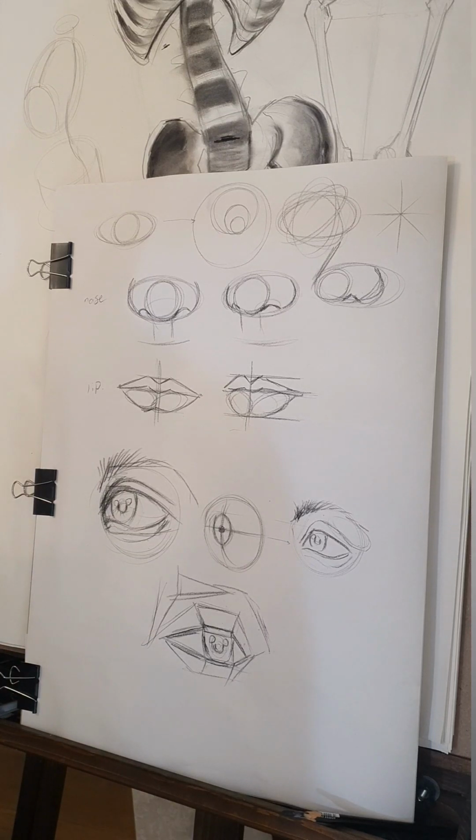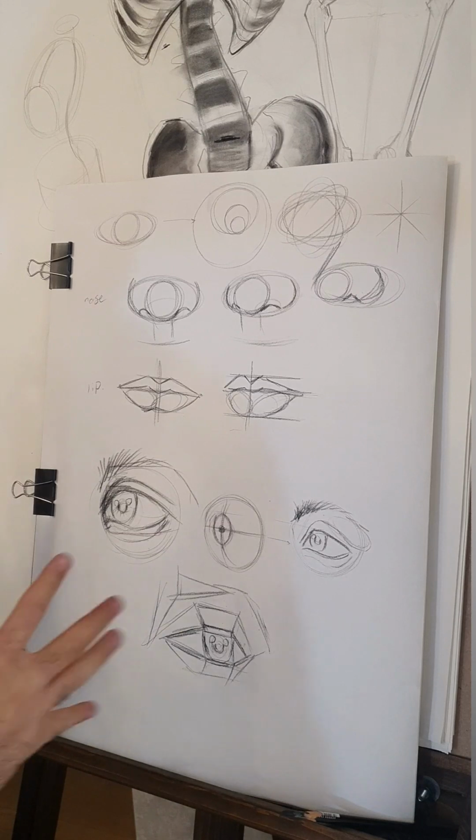This is an intro for facial features. I have made about 2 videos, and this is the third one about eyes. So in the next video I will talk about it with more details and more steps. So this is just an introduction.